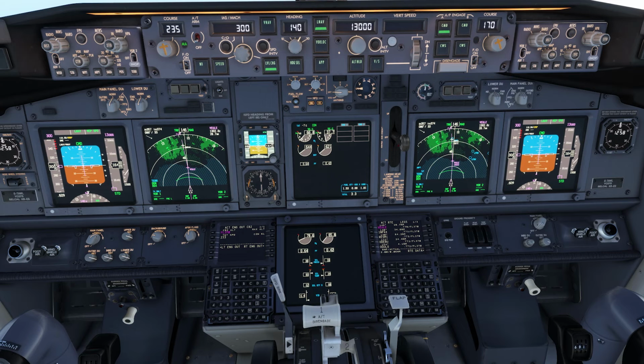So next part of the QRH, EGT increases within 30 seconds and a normal engine start occurs, which it looks as though it has. Be very careful with the thrust levers not to increase the thrust too quickly. As you can see, it's responding to thrust lever movements.